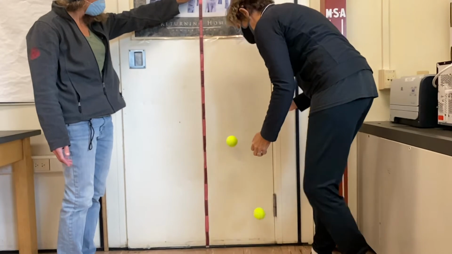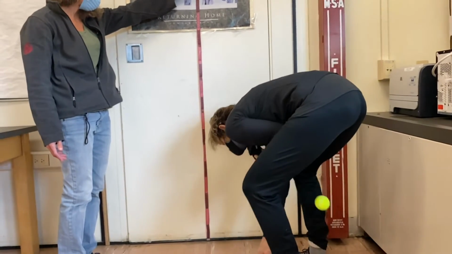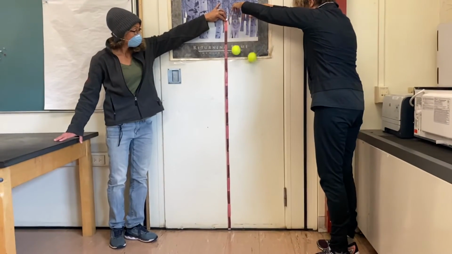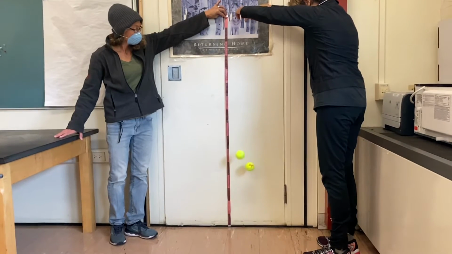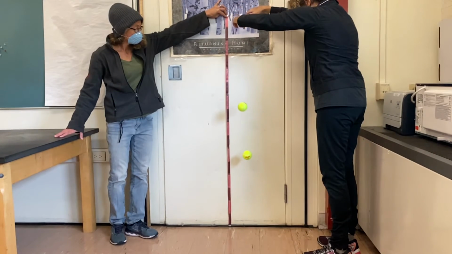What is the independent variable, the dependent variable, and the constants? It's impressive. Even though the cold tennis ball started first, the warm tennis ball caught up and beat it.